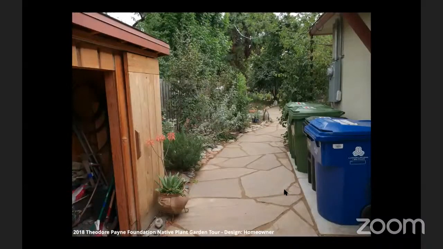Again, those functional spaces, don't forget about leaving some nice space for your trash cans. And then oftentimes what you will see is a balanced landscape will have taller plants in the back, medium plants in the center, and then maybe smaller plants along the edge.